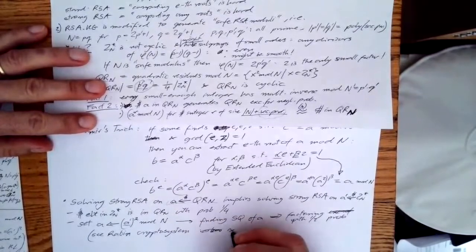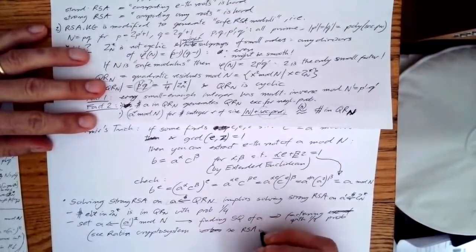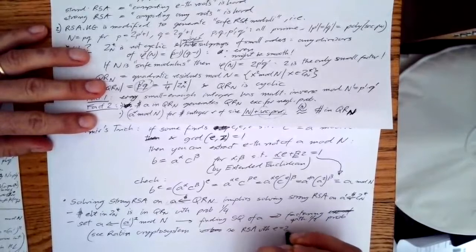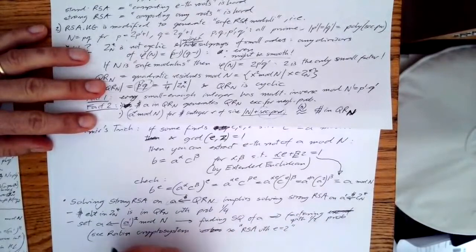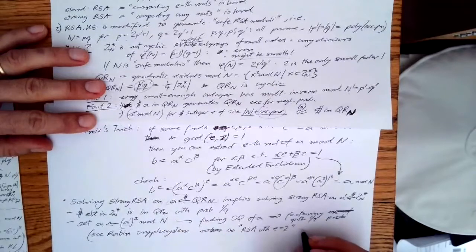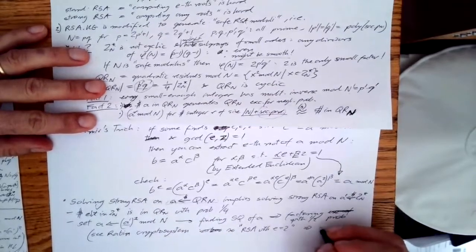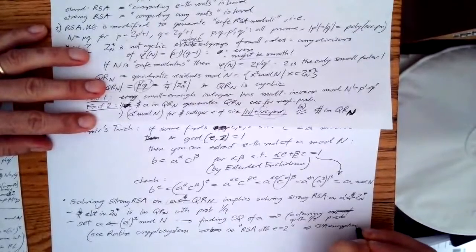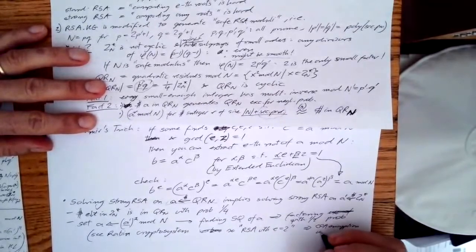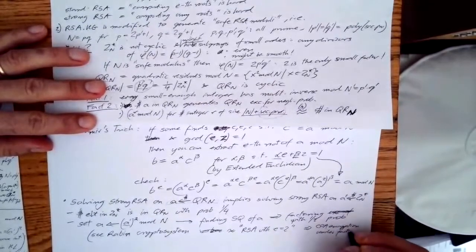It's like RSA with E equal 2, but quote unquote, because you can't exactly do it, since the decryption works differently and the whole encryption is less efficient. But it's CPA secure under factoring.